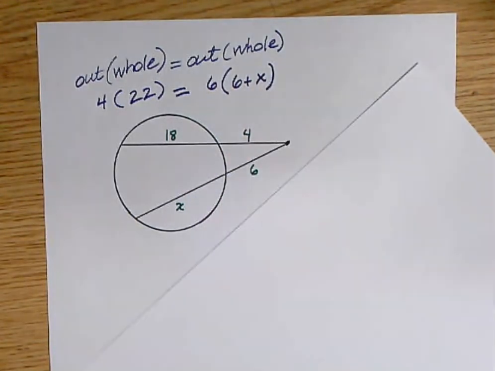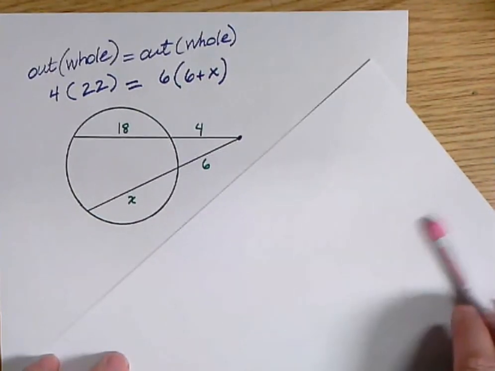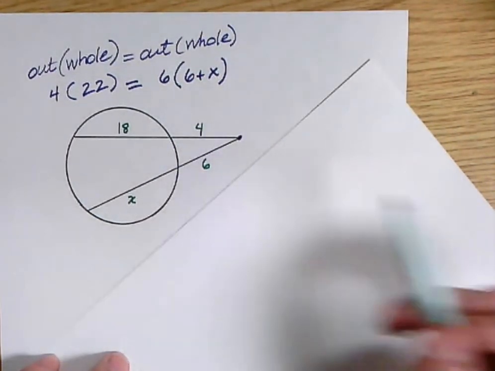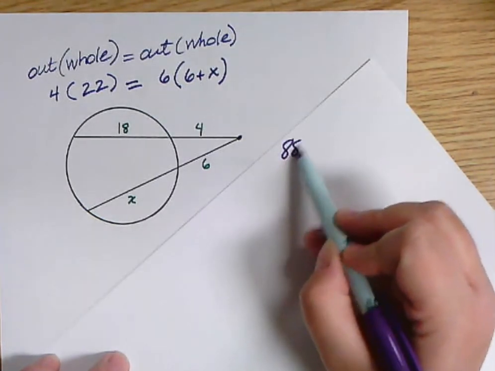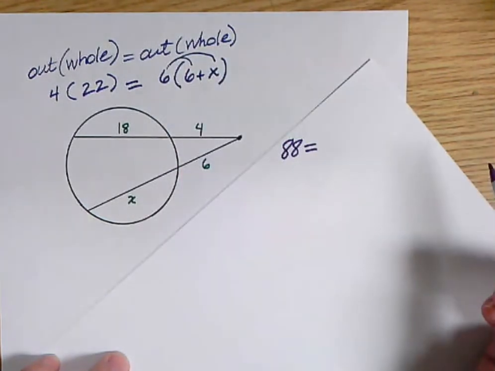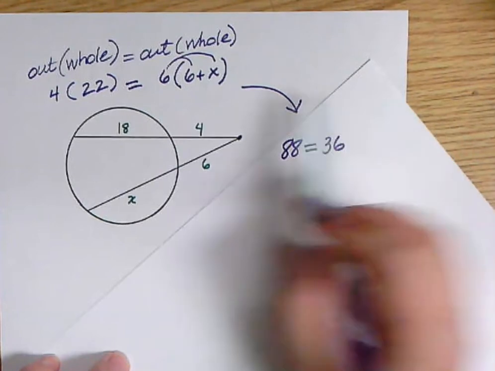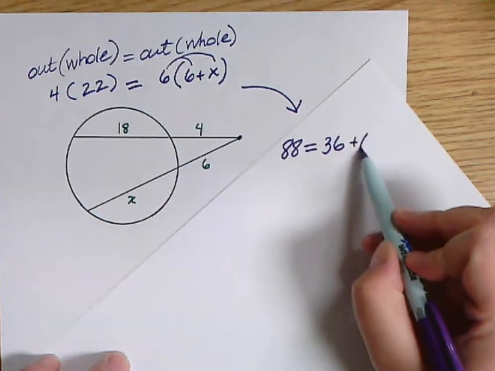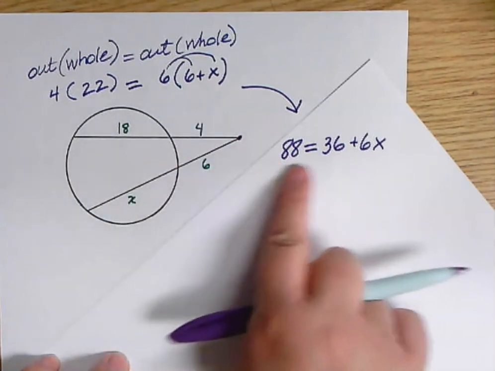Would it be easier to solve if it was 6x? Sure, but that's not what it is. Okay, so here's my equation to solve. So 4 times 22. 4 times 22 is 88. And then on the right-hand side, I have to distribute. 6 times 6 is 36. Let's break this over here. And 6 times x is 6x. So that's how this equation simplifies first.